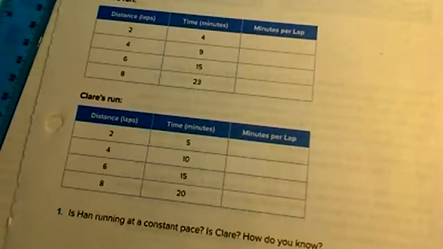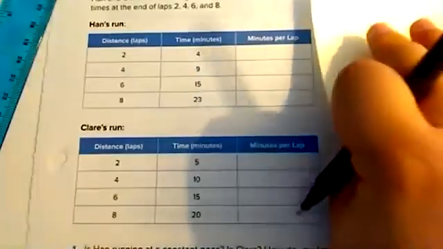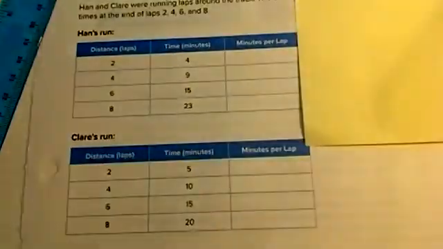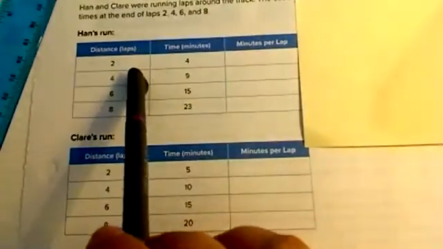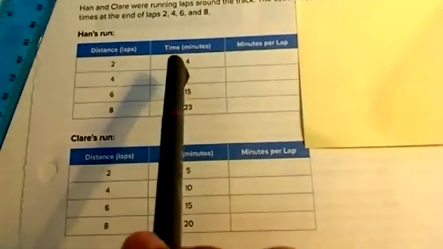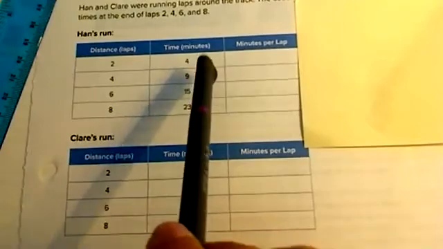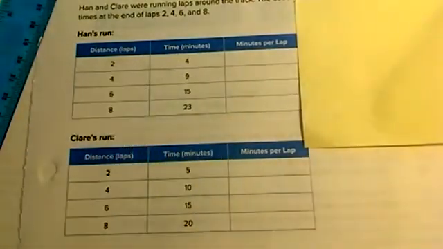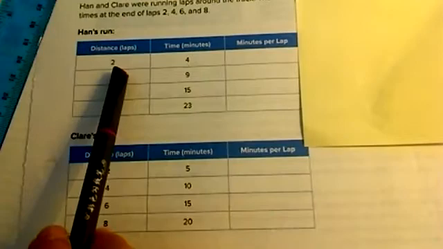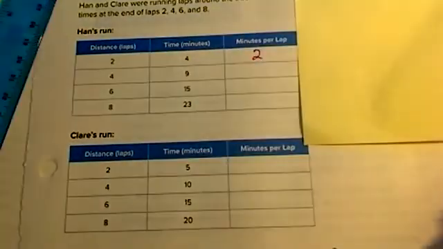So let's start first off with Han's run. His first one, he ran 2 laps in 4 minutes. So if we divide 4 by 2, how many minutes does it take him to run 1 lap? 4 divided by 2 is 2. So it takes him 2 minutes per lap there.